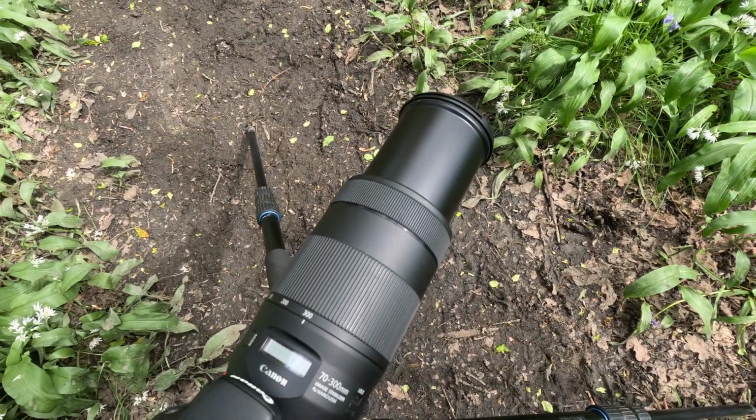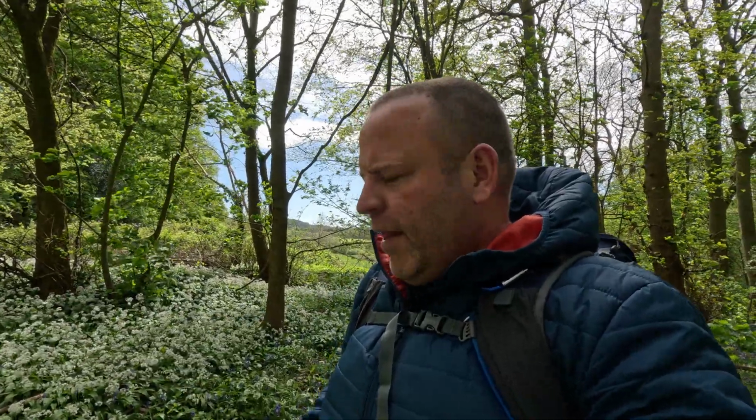So we've got the 70-300 lens on there, and I'm shooting right in at 300mm. Again, I'm just focusing in on that flower head itself, and that's allowing me to get that really nice bokeh effect behind. I'm also shooting at f5.6 again, just to try and get that shallow depth of field and really blur out that background.